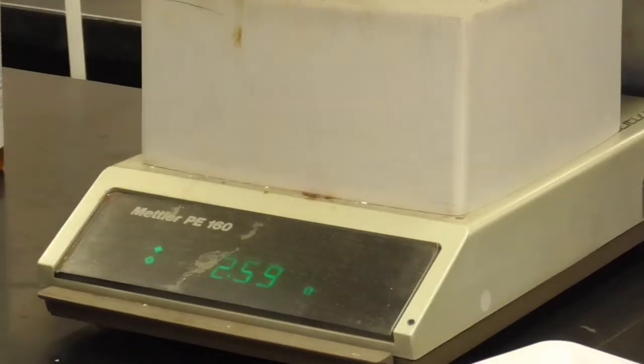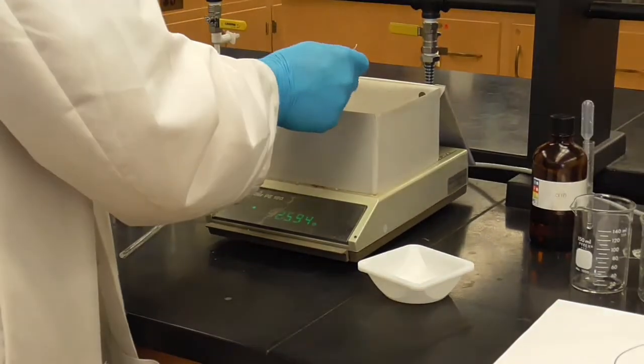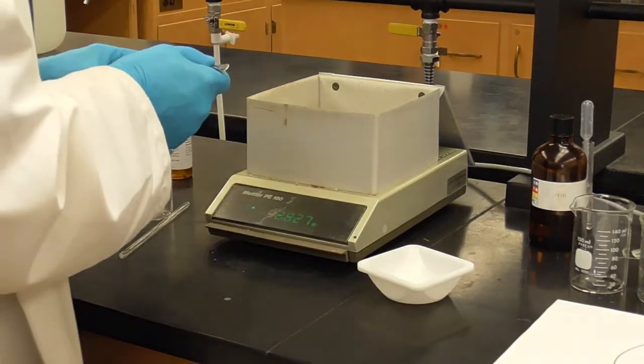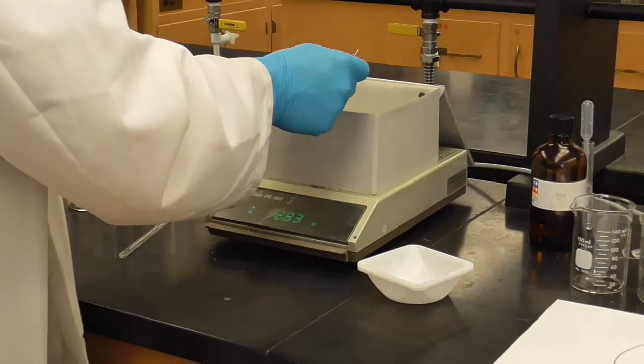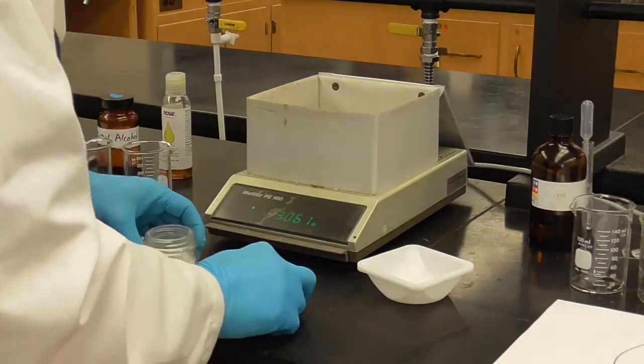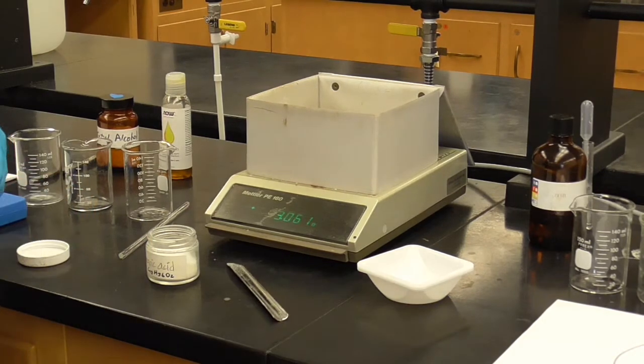Stearic acid. Dr. Shin, what is stearic acid? 18 carbons, if I remember correctly? Yes, I think so. I always get these names mixed up because you've got palmitic acid, you've got stearic acid. Saturated, 18 carbons, I think, yeah.